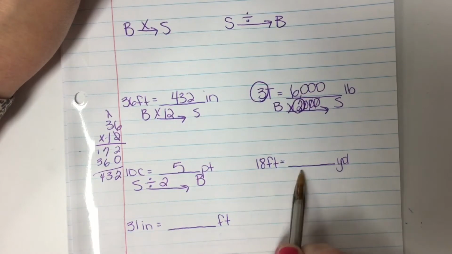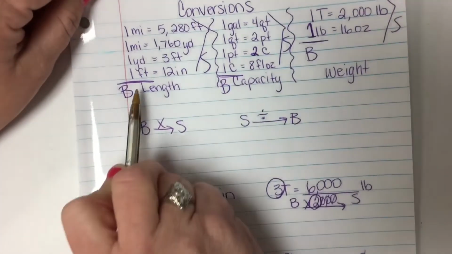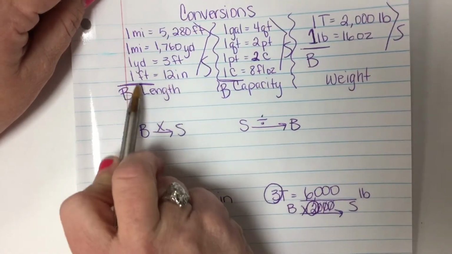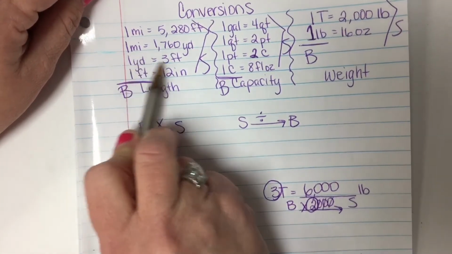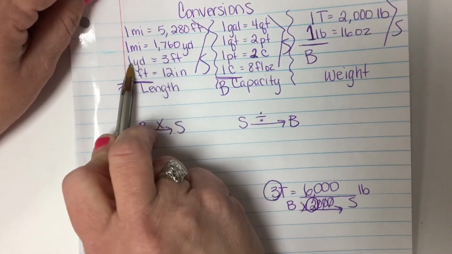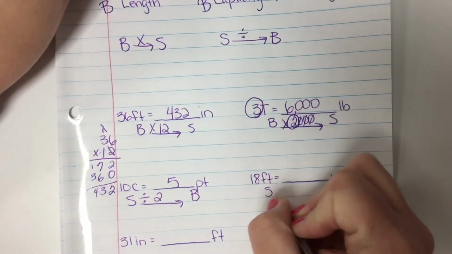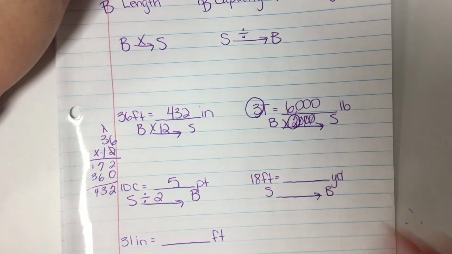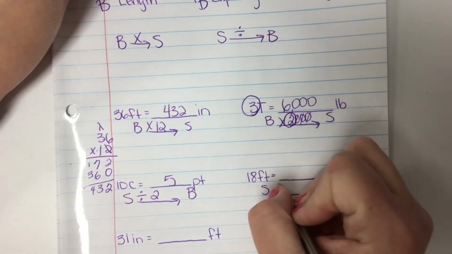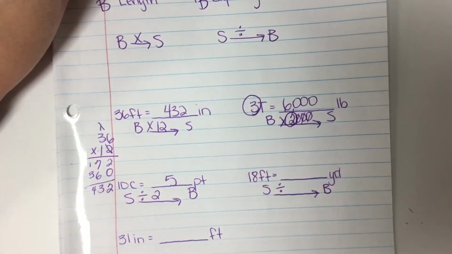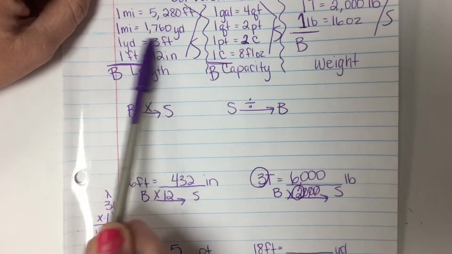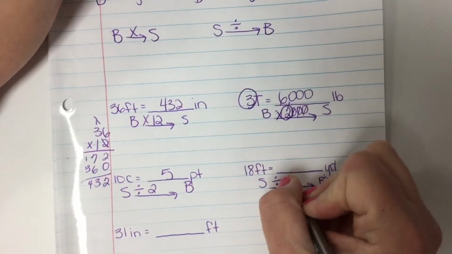Okay, 18 feet equals blank yards. So we're going feet and yards. Well, that's feet and inches. There's yards and feet right there, feet and yards. Yards is big, feet is small. So we're going from a small to a big measurement. So we're going to divide. Okay, we notice that there are 3 feet in every yard, so we're going to divide by 3.